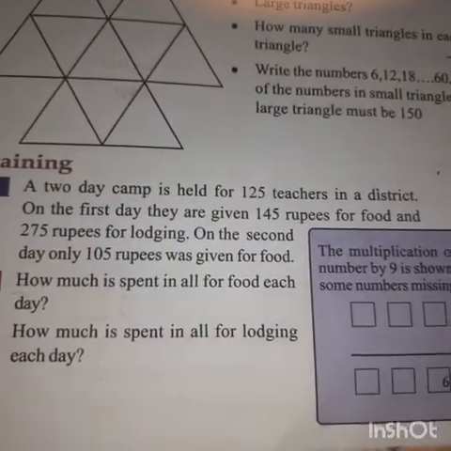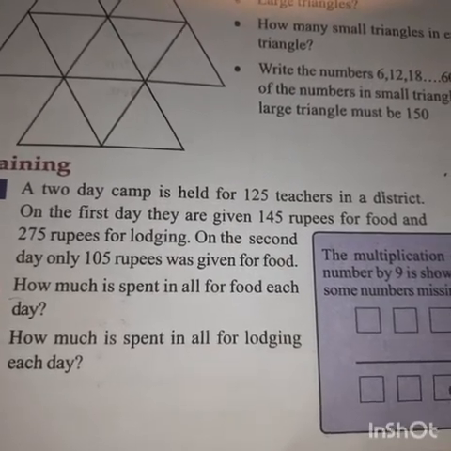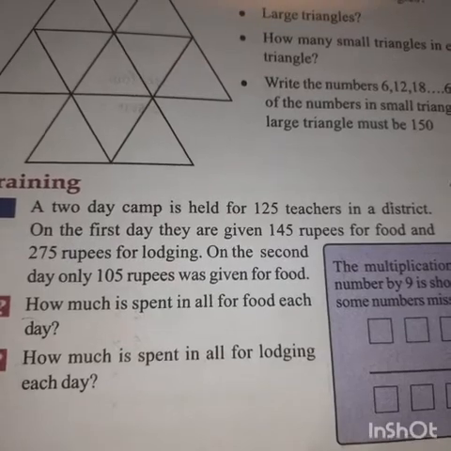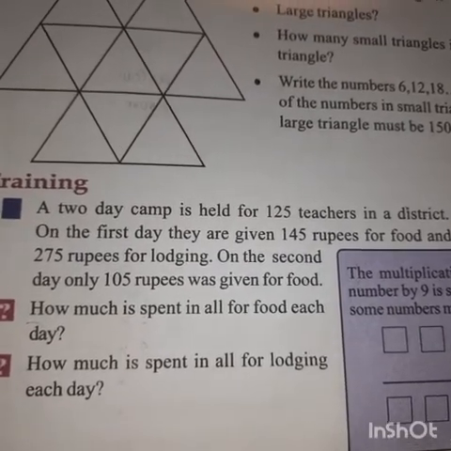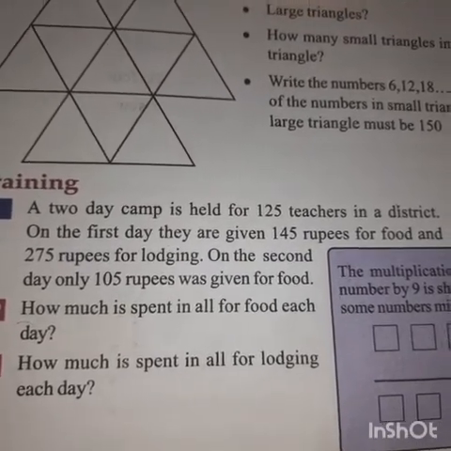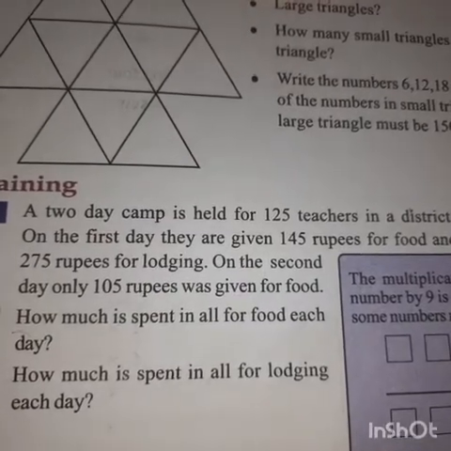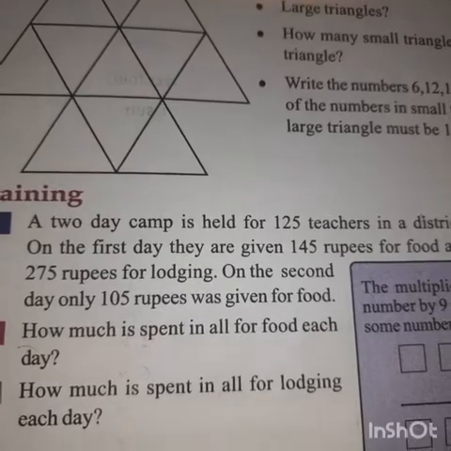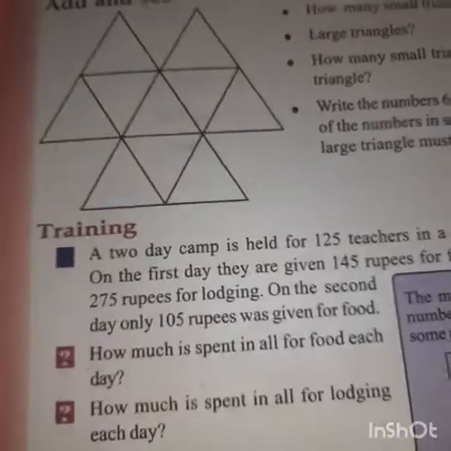The next activity, training. A 2-day camp is held for 125 teachers in a district. On the first day they are given 145 rupees for food and 275 rupees for lodging. On the second day only 105 rupees was given for food. How much is spent in all for food each day? How much is spent in all for lodging each day?